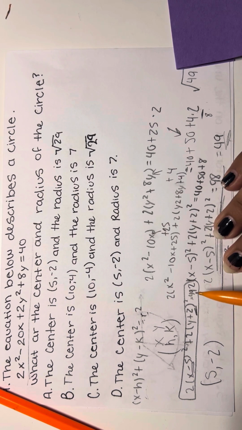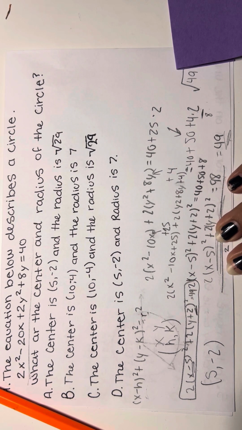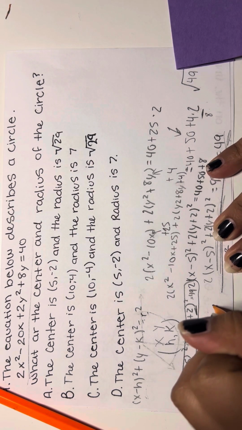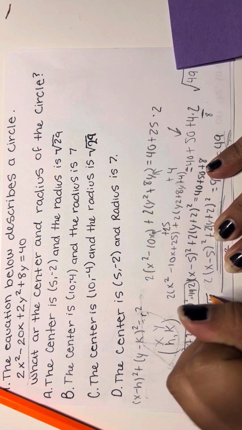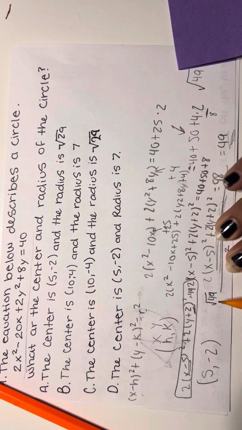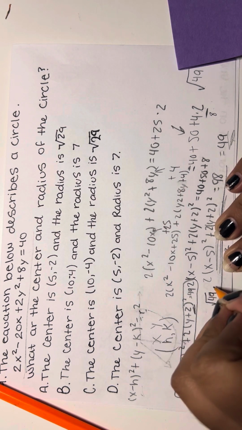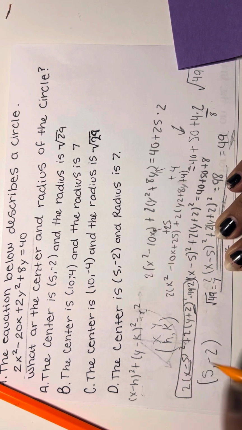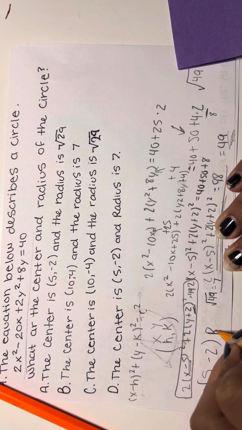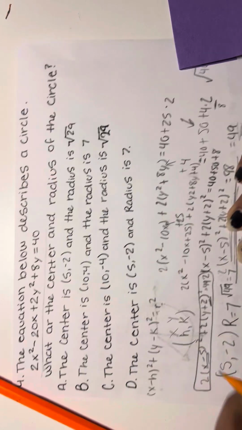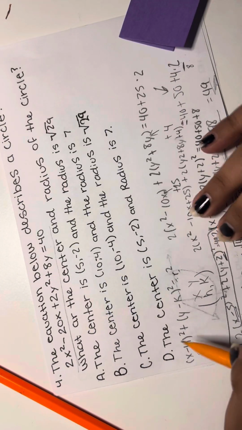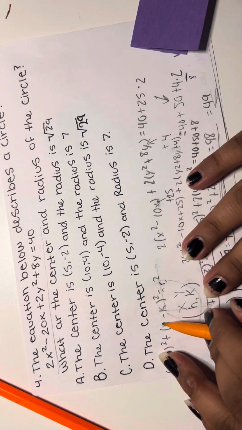To find the radius, we would do that, and we would put 49 inside it and into the calculator, which would give us 7. So our radius would be 7. So D would be our answer.